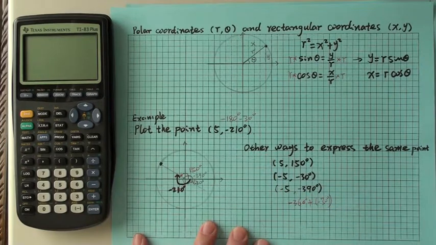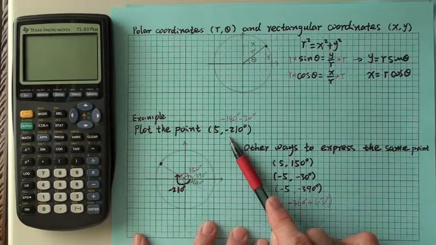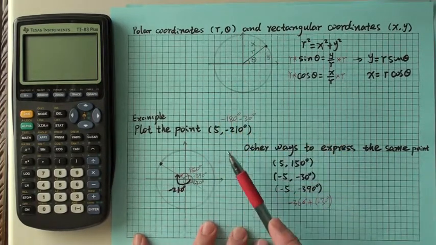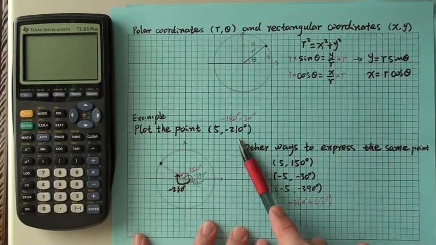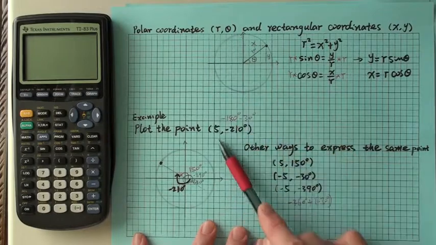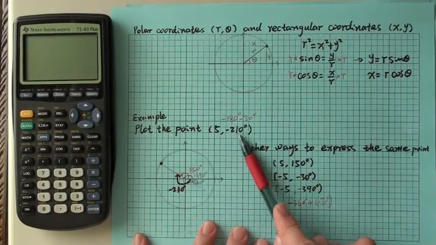Okay? Now, that's the first example, to locate the point described by polar coordinates. Again, the important thing: the first one is like a vector, and the second one is like an angle.